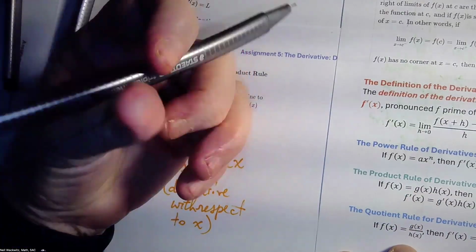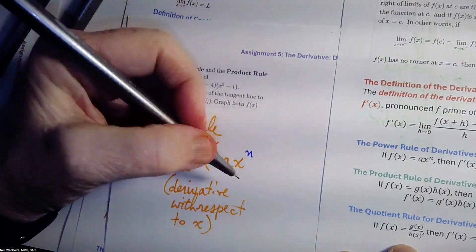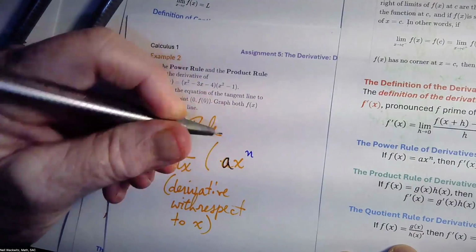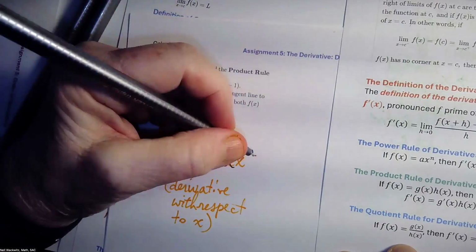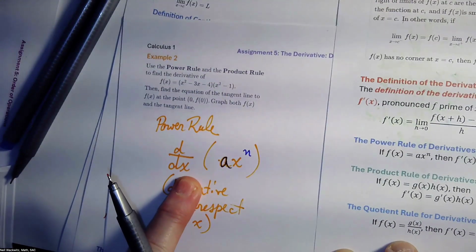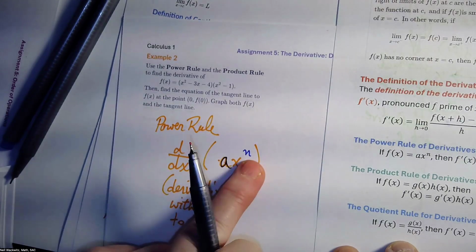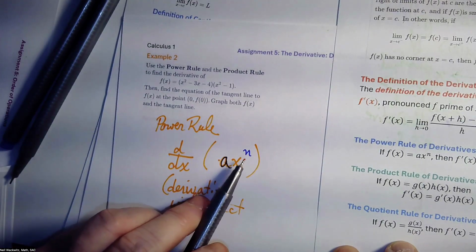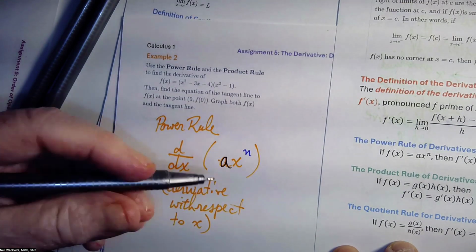Actually, I'm going to use a color here. Let's let n be blue and a be brown. So the derivative with respect to x, this says what the variable is going to be. If we have a times x to the n, x is the variable, n is the exponent, a is the coefficient.